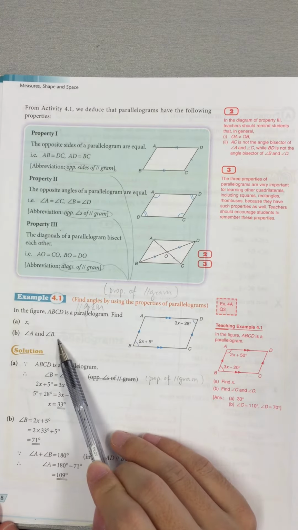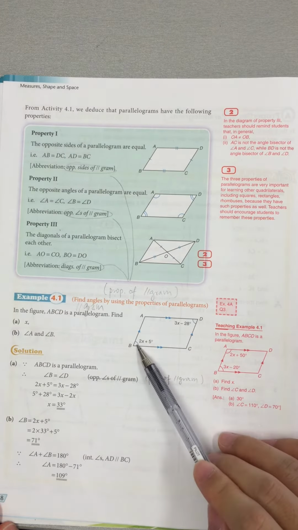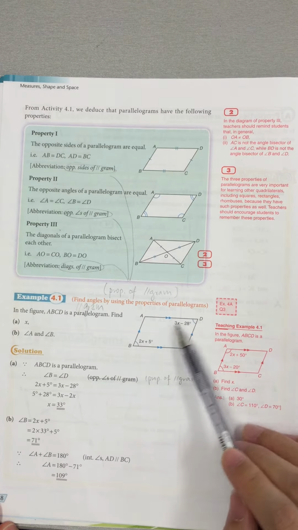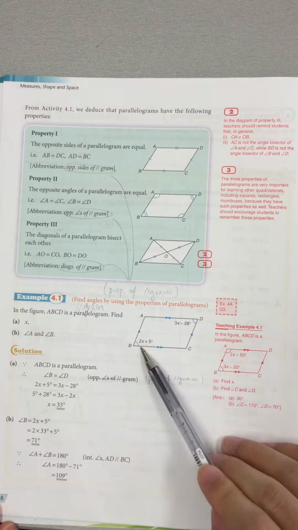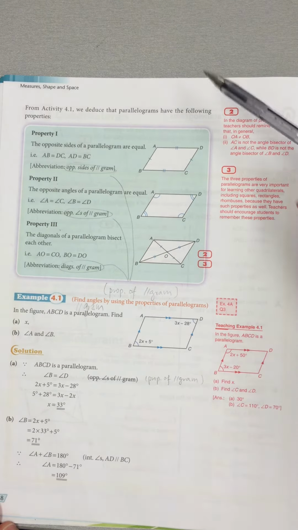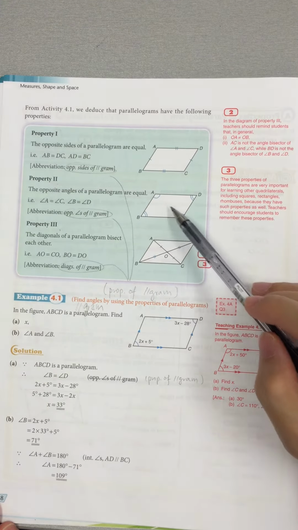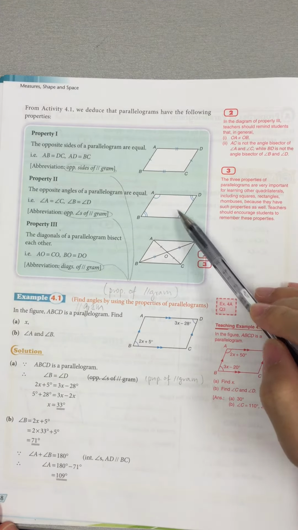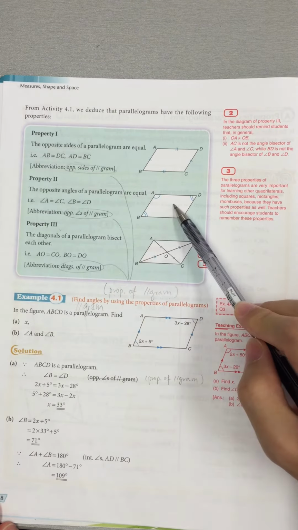So, boys and girls, when you look at this parallelogram and you are asked to find out the value of x, that means we are looking at the opposite angles. So you can refer to the properties. The second property is about opposite angles. That means you can look at this property and see whether it is helpful to you.